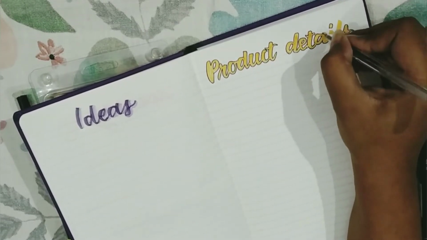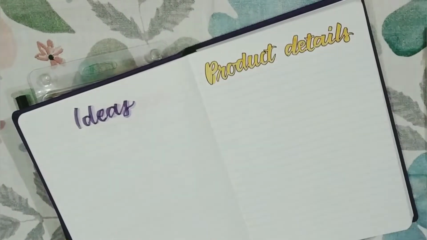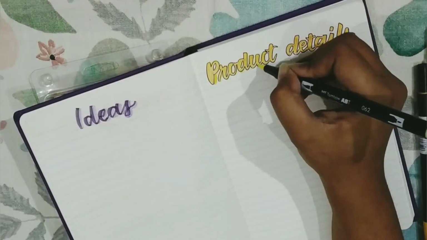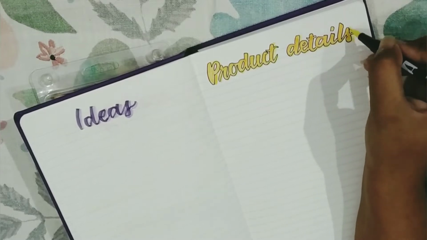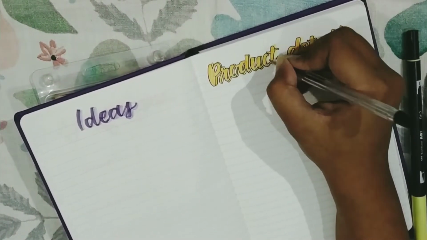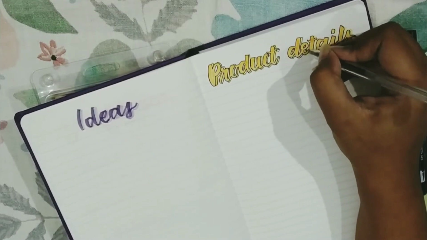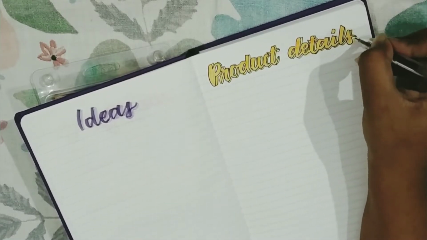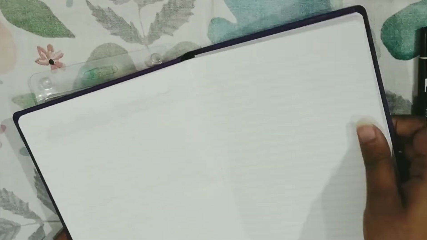So you can style your headings differently for different pages. As you can see, I am doing different kinds of headings on all the different pages. So yeah, you can get inspiration from it, or you can check Pinterest or Instagram for more inspiration and ideas.